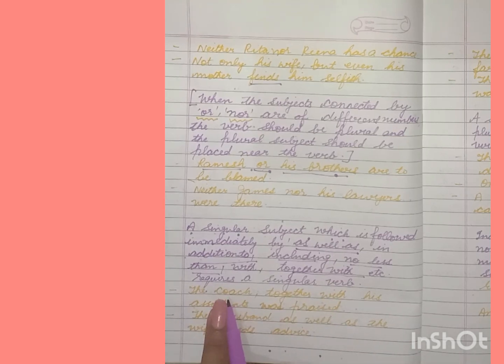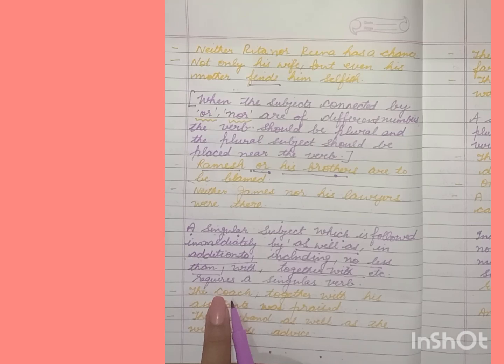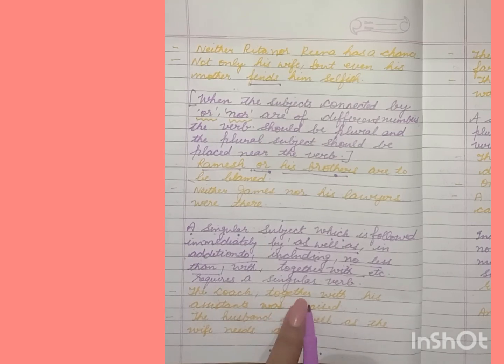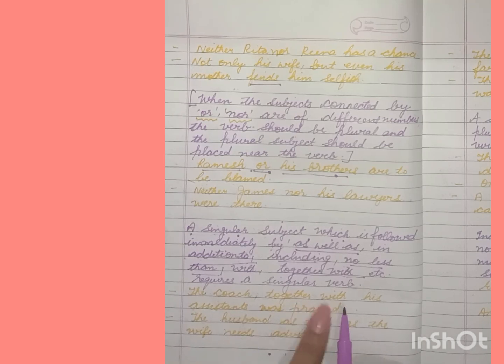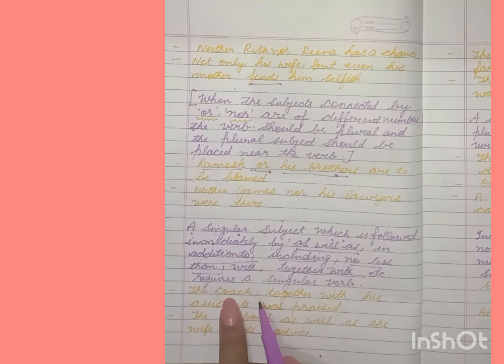See in this sentence, the coach, and then what is written here, "together with". Okay, singular subject is followed by "together with", then we will use the singular form of the verb. The coach together with his assistants was praised. This verb is according to this subject. "Was" is according to the coach.